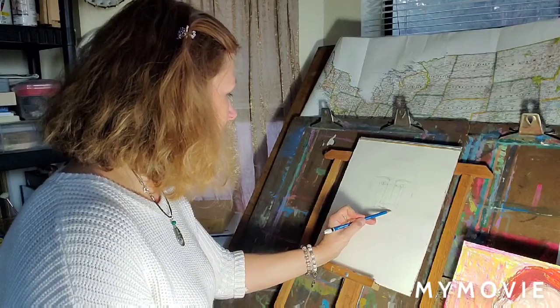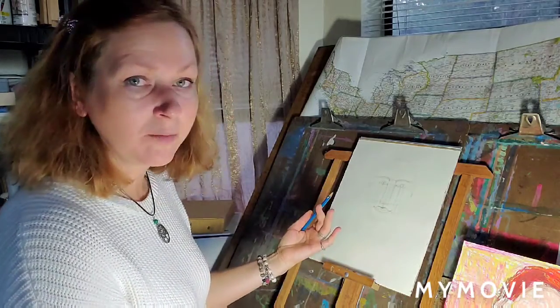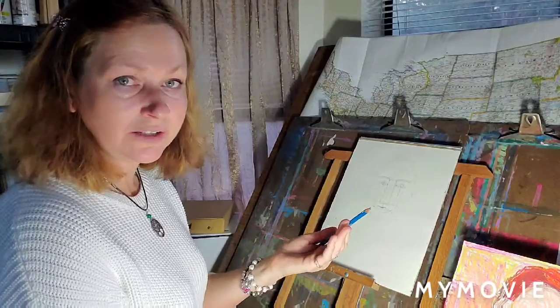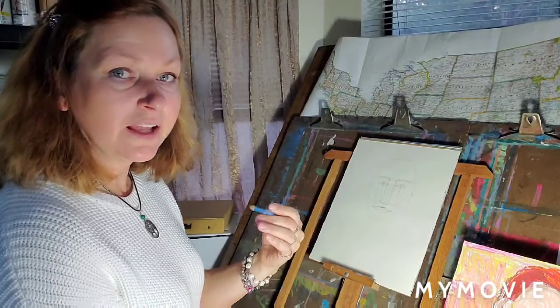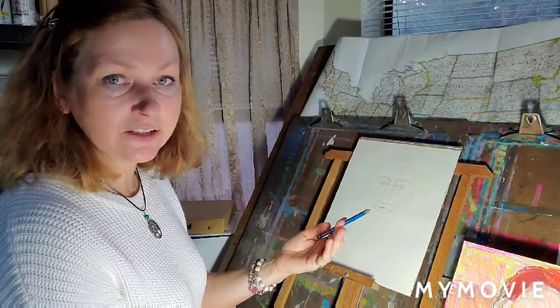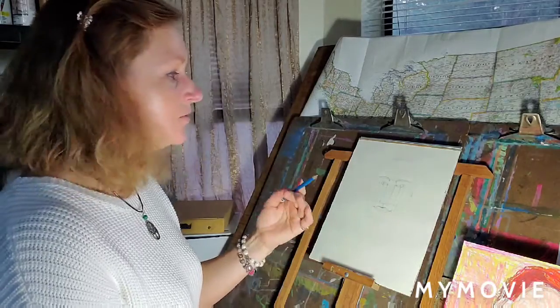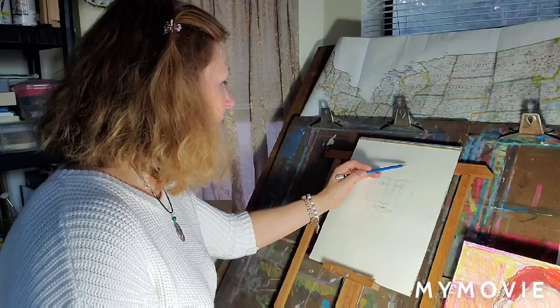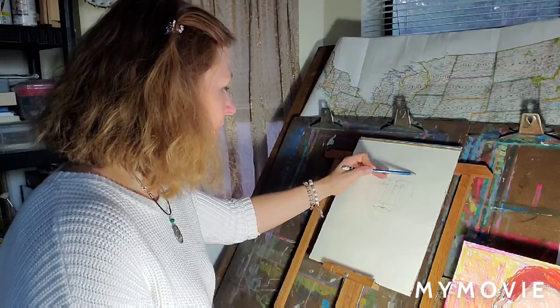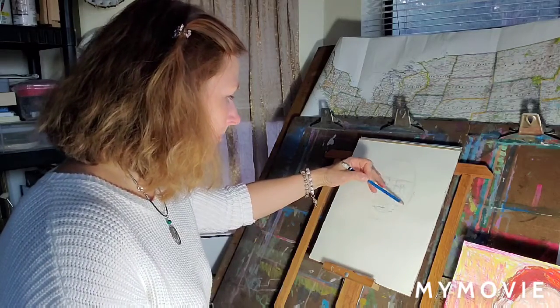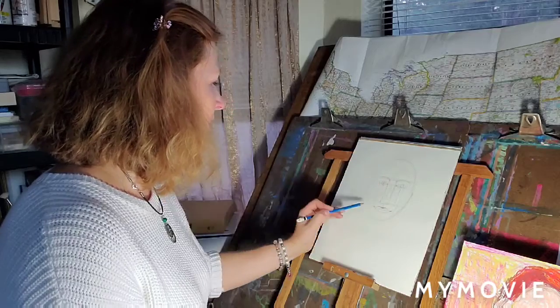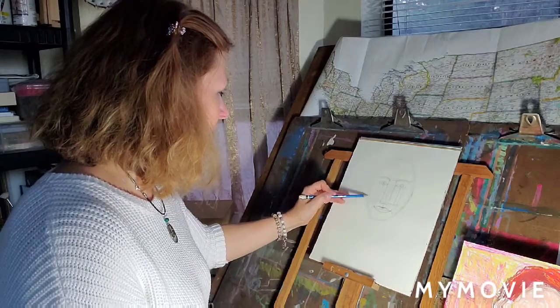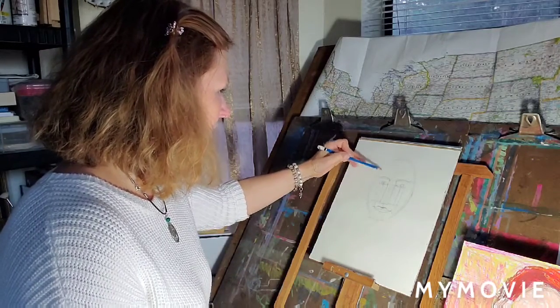Since I'm just doing the portrait of somebody, and I don't have anybody in front of me, I just do the technical part of it instead of looking at the person. So I will just fix my face right here and get this ready for painting.